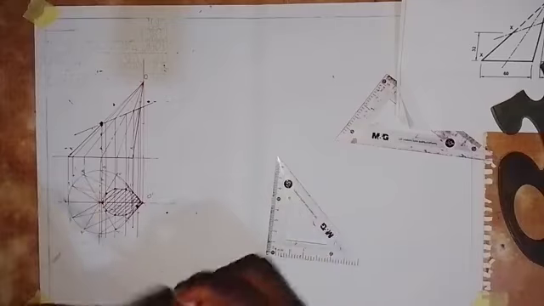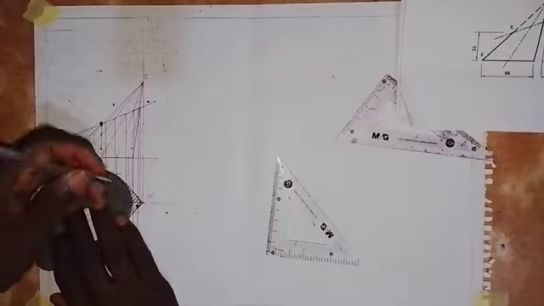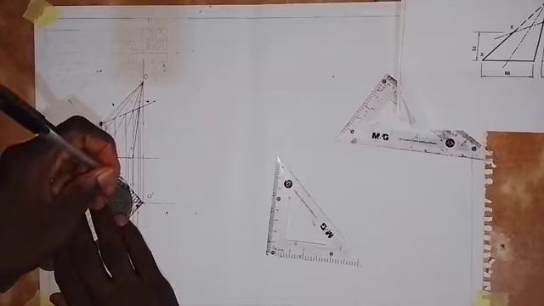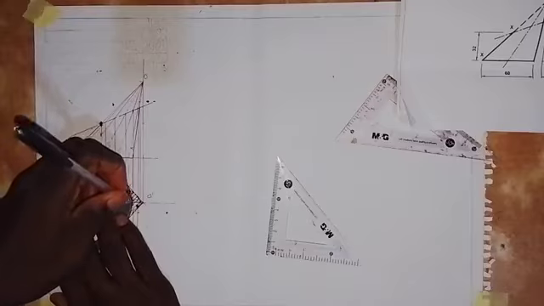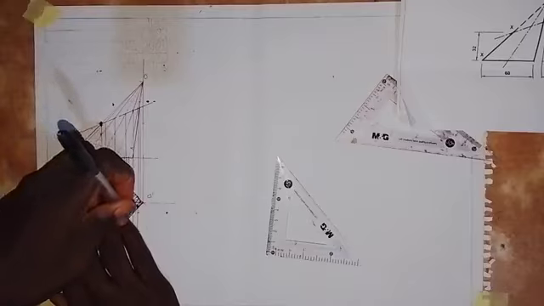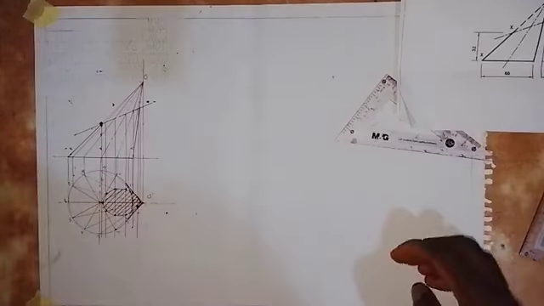A part of this is covered by the base here, so we have to make it short dashes arc. So that is what I'm doing here on the circle. So that's what we have here. So this is how the plan will look.